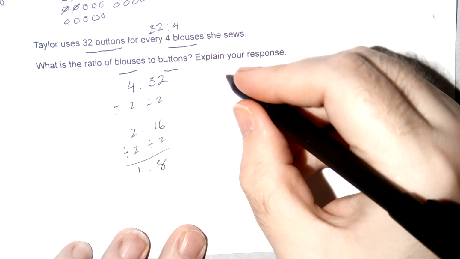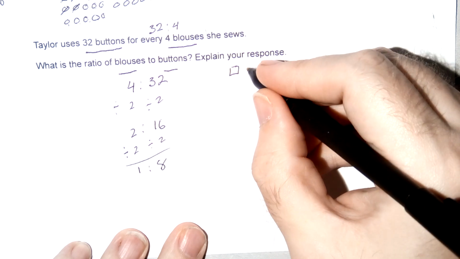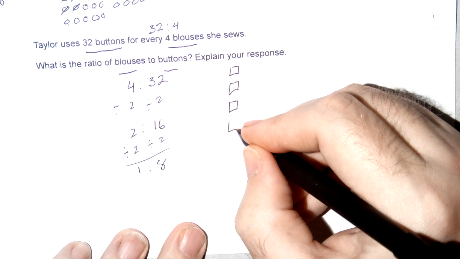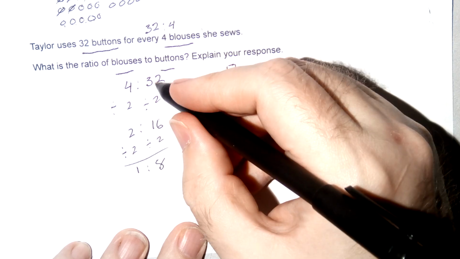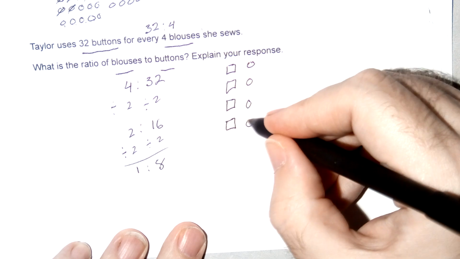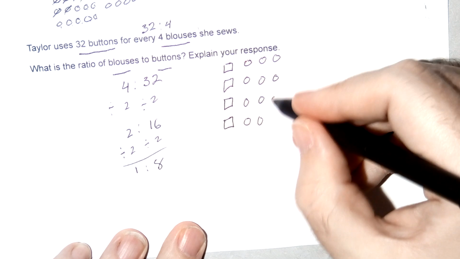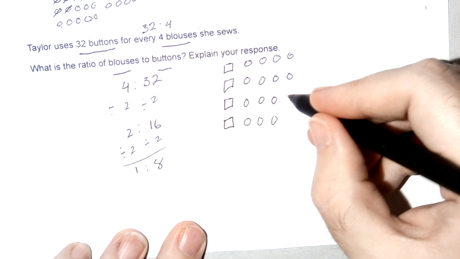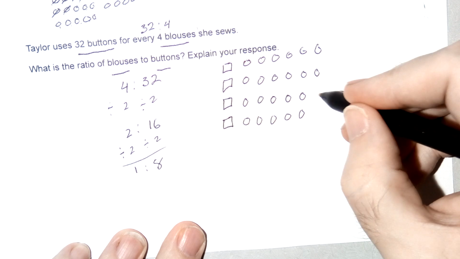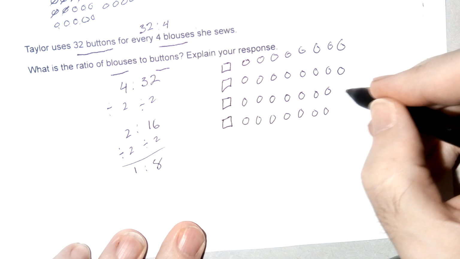Another way to do this would be 1, 2, 3, 4. Then I count out to 32: 1, 2, 3, 4, 5, 6, 7, 8, 9, 10, 11, 12, 13, 14, 15, 16, 17, 18, 19, 20, 21, 22, 23, 24, 25, 26, 27, 28, 29, 30, 31, 32.